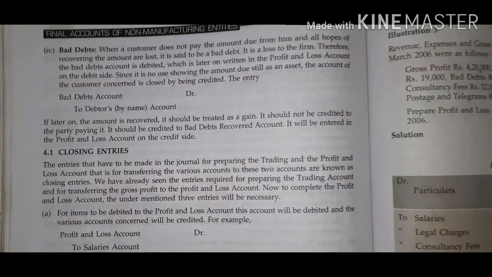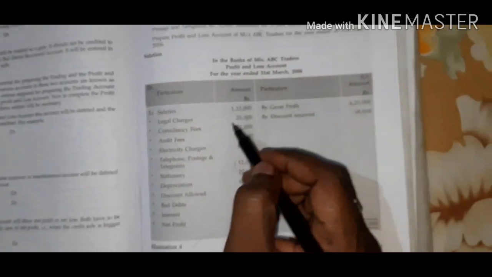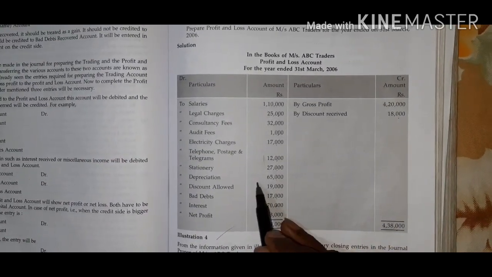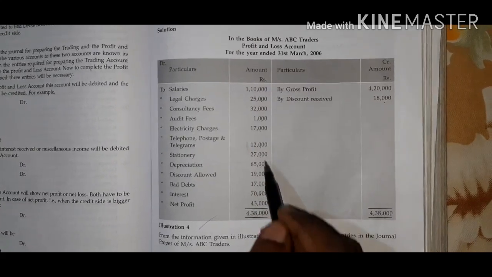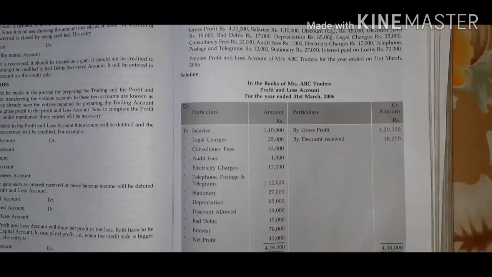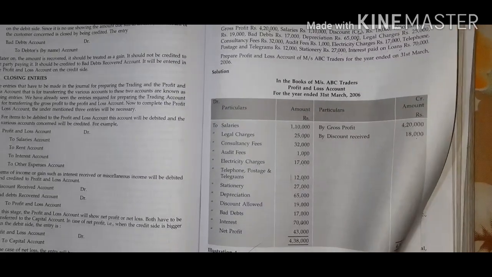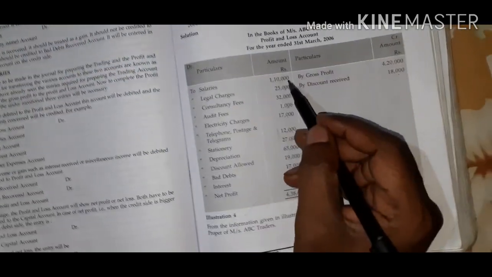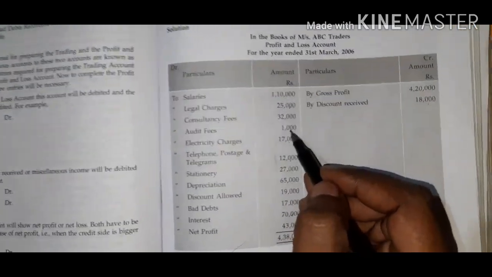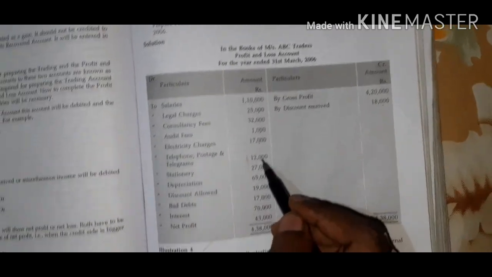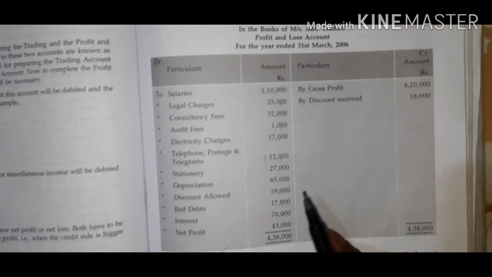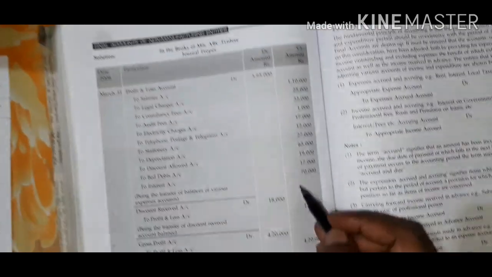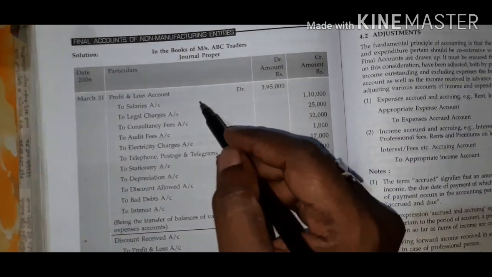Whatever the items are debited to P&L account, that is salaries, legal charges, consultancy fees, audit fees, electricity charges, telephone postage and telegrams, stationery, depreciation, discount allowed, bad debts, interest, all these items are showing debit balance, friends. When the same are closed and transferred to P&L account, they are credited. Then the entry is profit and loss account debtor to salaries, to legal charges, to consultancy fees, to audit fees, to electricity charges, to telephone postage and telegrams, to stationery, to depreciation, to discount allowed, to bad debts, to interest, etc. The same we can see here, P&L account debtor to, and the items which we have debited to P&L account.